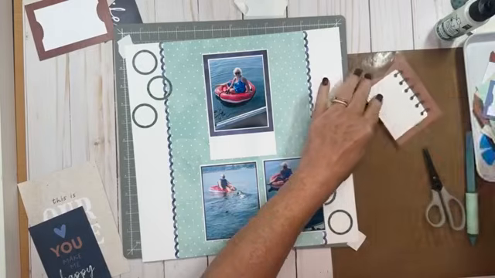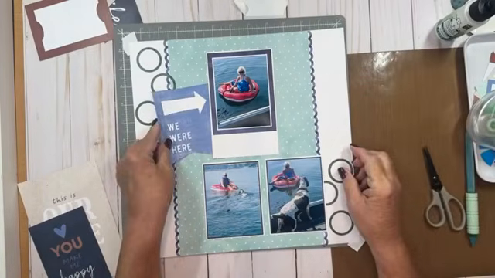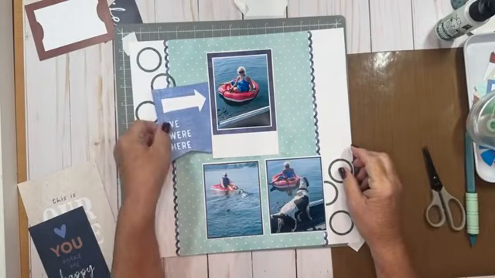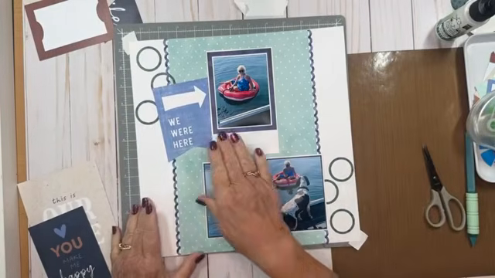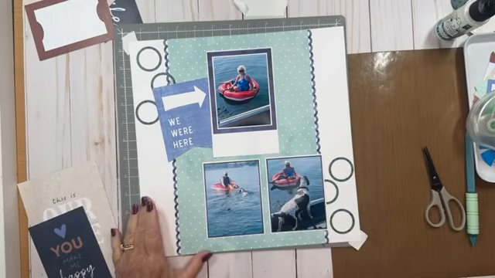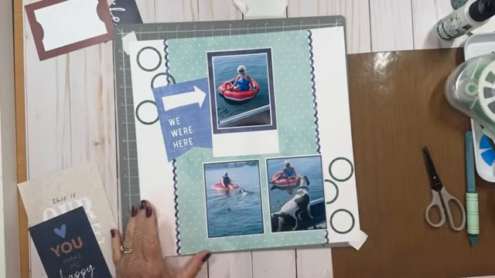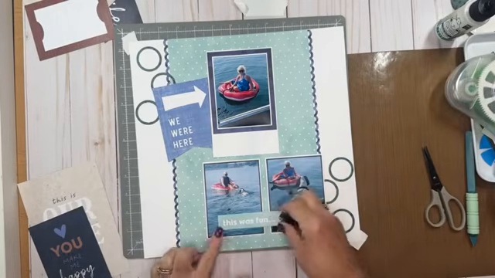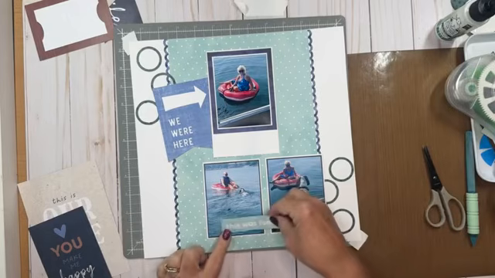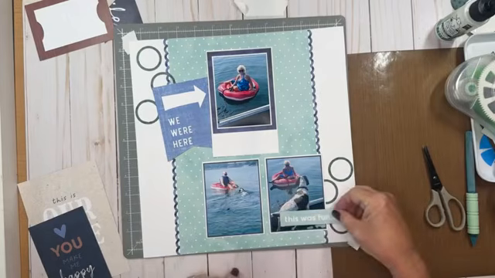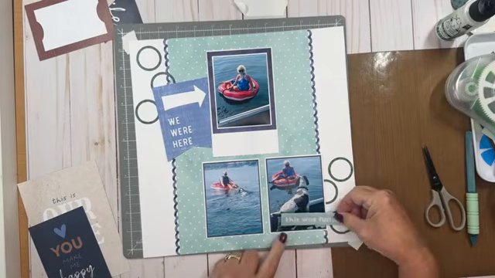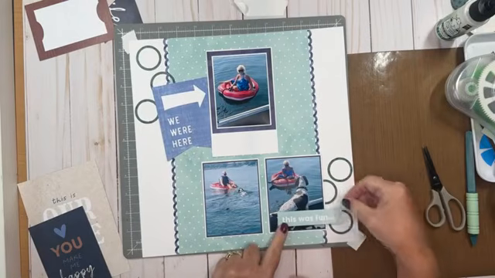Okay, I'm pulling the plug, you guys. Well, it's repositionable, so I'm pulling the plug as much as you can with repositionable. And I'm going to leave this empty for journaling. And "This was fun" is going to go down here. And it's going to kind of sit right between the two. Could even go over here. That would make more of a nice triangle.